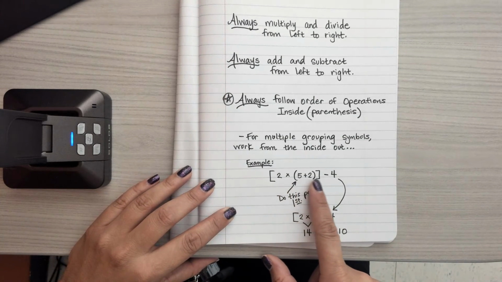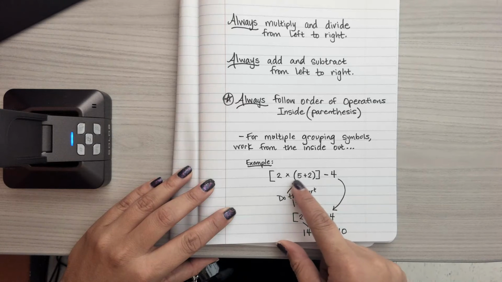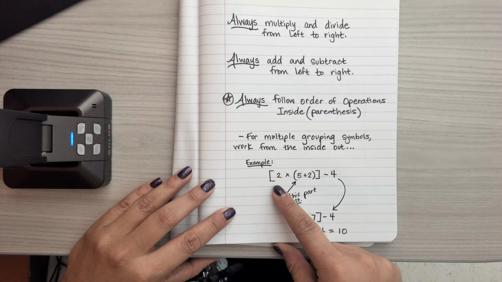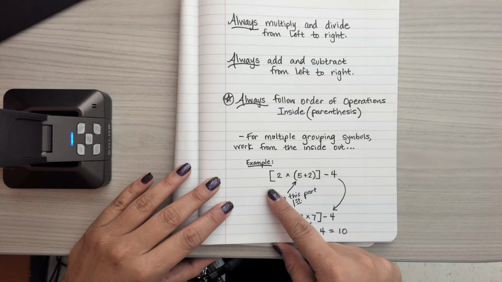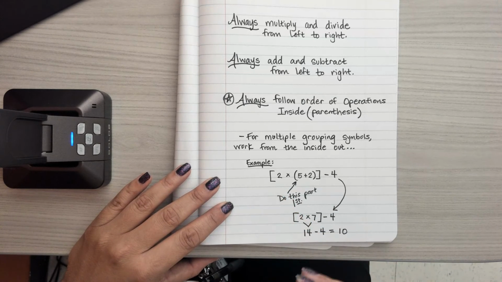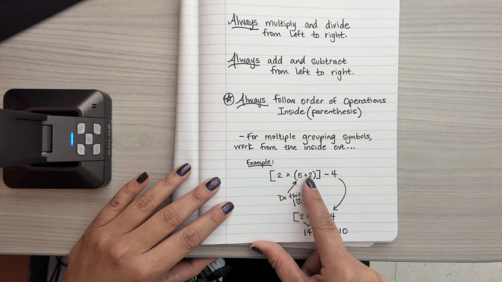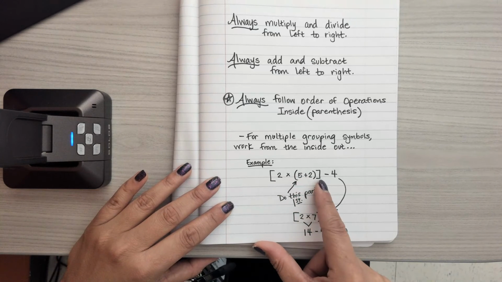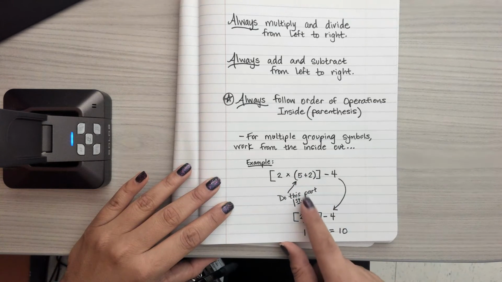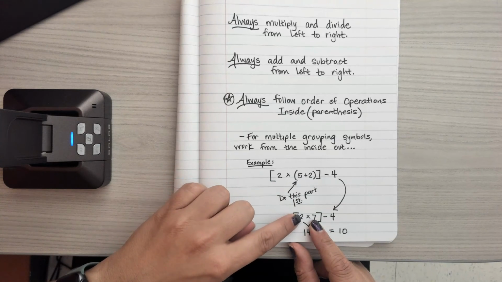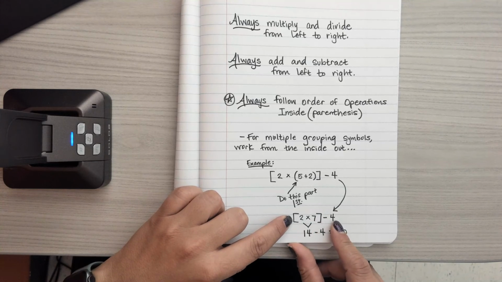We may see a problem that looks like this, and yes, we've got a set of parentheses and also a set of brackets or another grouping symbol. Instead of doing it all from the left to the right, we would do those parentheses first, inside of the brackets. Once we do the 5 plus 2 first, we would get 7. We would drop that 2 times down. So now our problem would look like this.